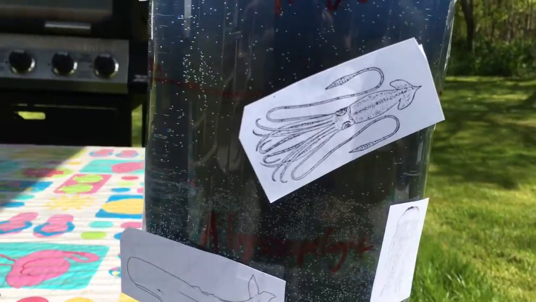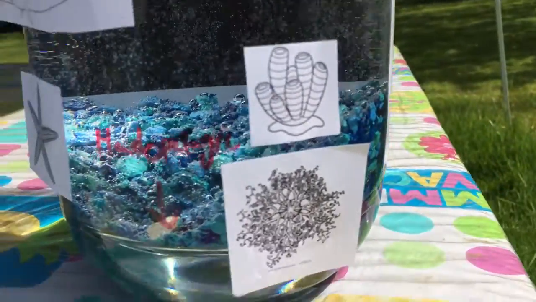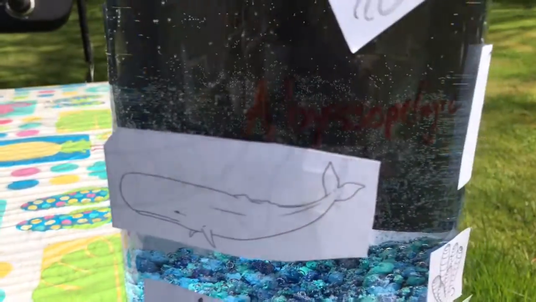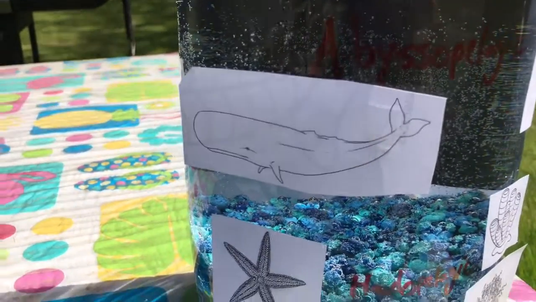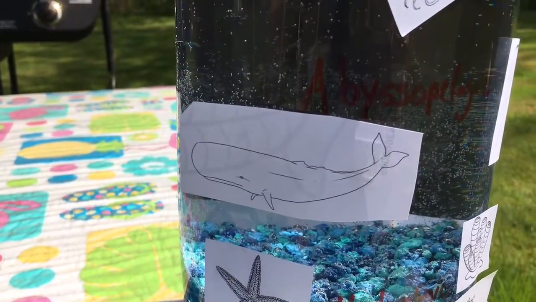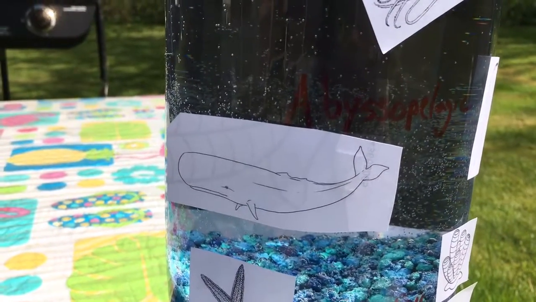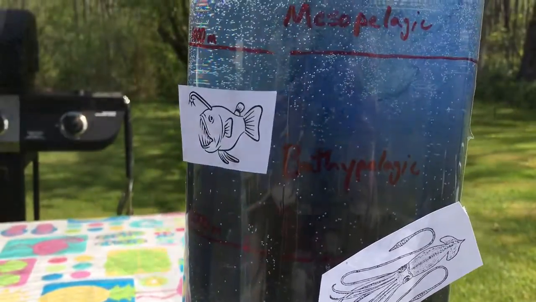Squids, lower in depth, jellyfish over here, tube worms, basket stars, starfish, and sperm whales actually can dive down to depths of about 10,000 meters to obtain food. They usually don't live down there, but they can go down to those depths.